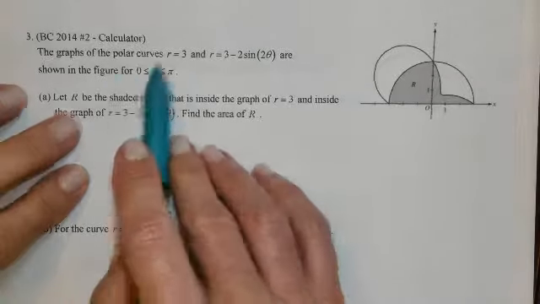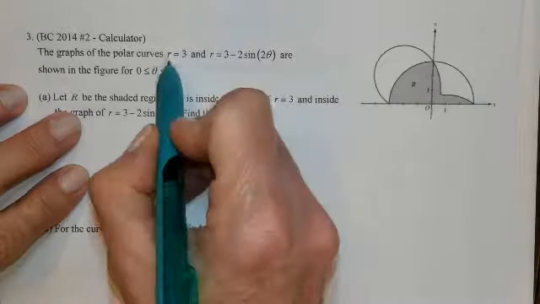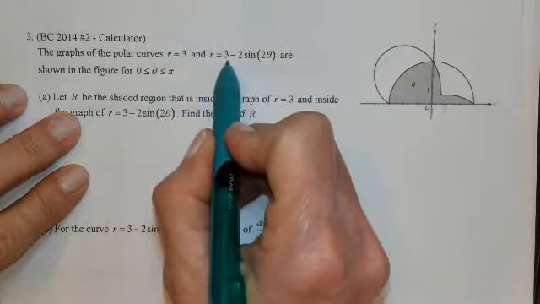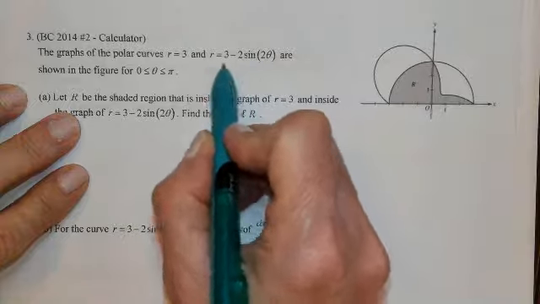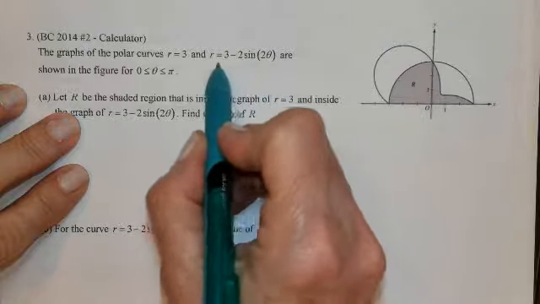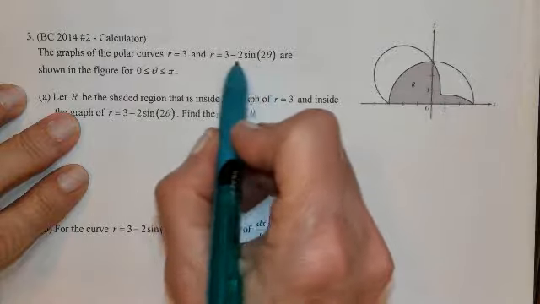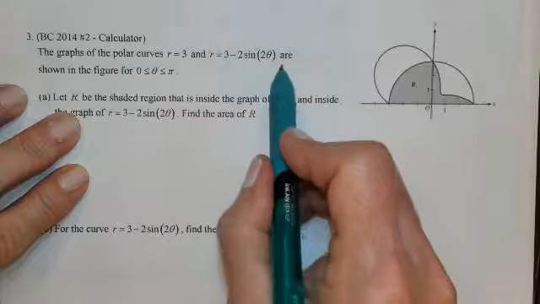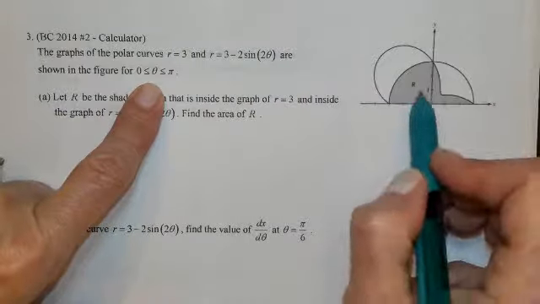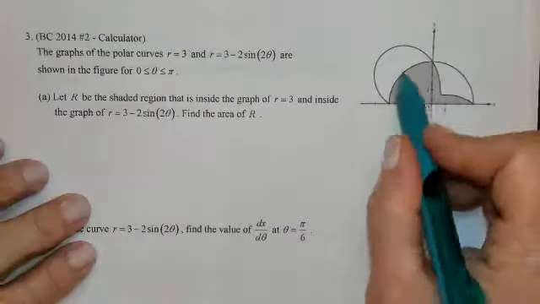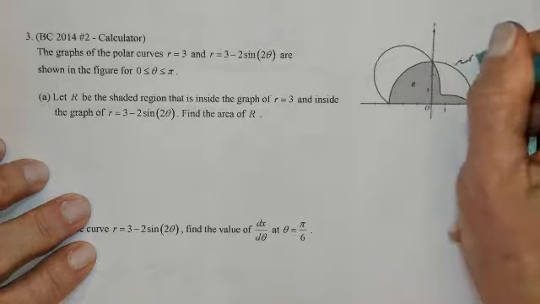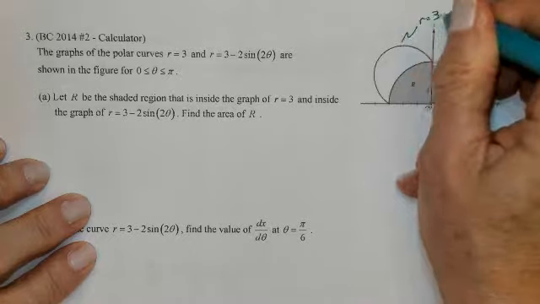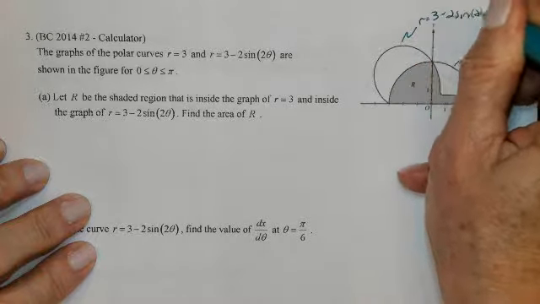All right, the graphs of the polar curves r is equal to 3. We know that's a circle centered at the origin with radius 3. And r is equal to 3 minus 2 sine of 2 theta. This is not one of our known named curves from pre-cal. So this is some kind of a funky curve. Clearly they're only shown from 0 to pi. So here we have r is equal to 3, and then this funky one is r is equal to 3 minus 2 sine 2 theta.